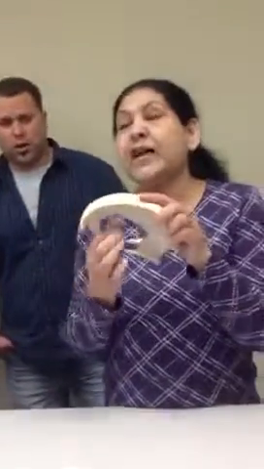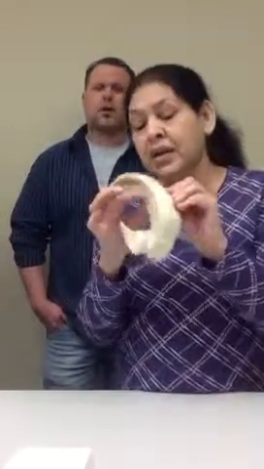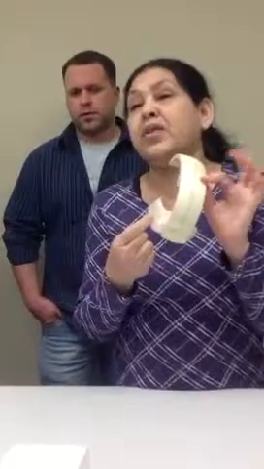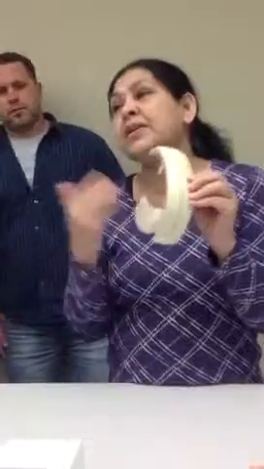Here we can see the folds of dura. This big fold separates the hemispheres from each other, the cerebral hemispheres. This is called falx cerebri, and this is called tentorium cerebelli. That separates the cerebrum from the cerebellum.